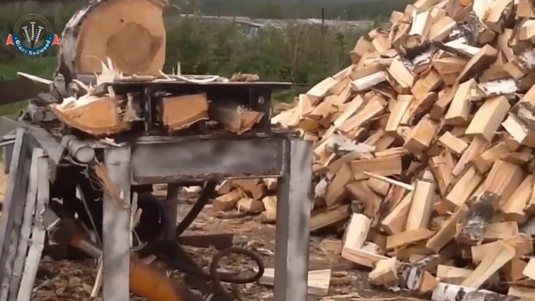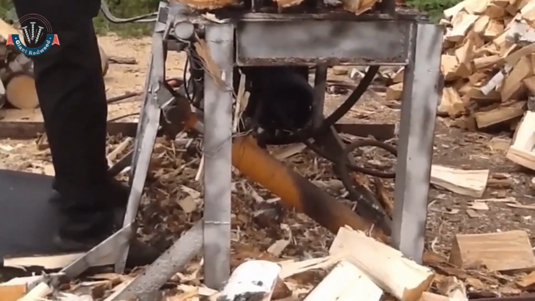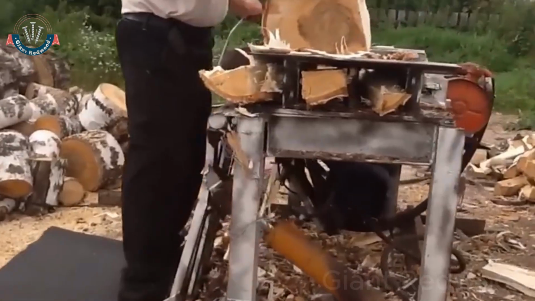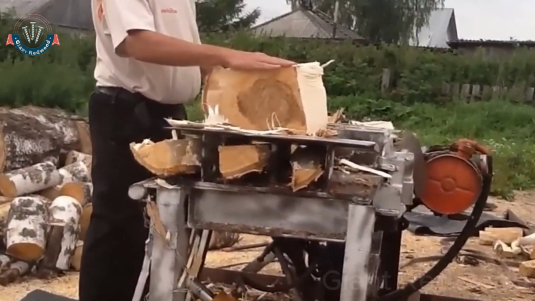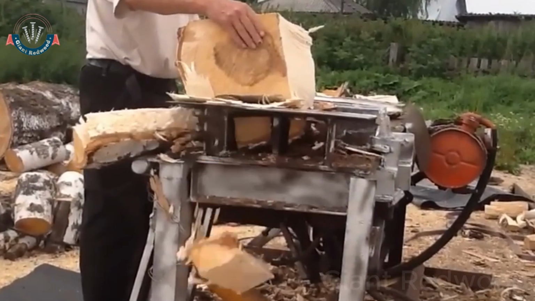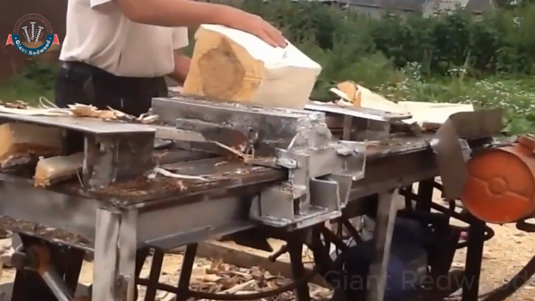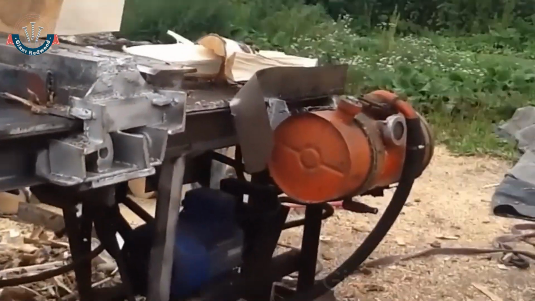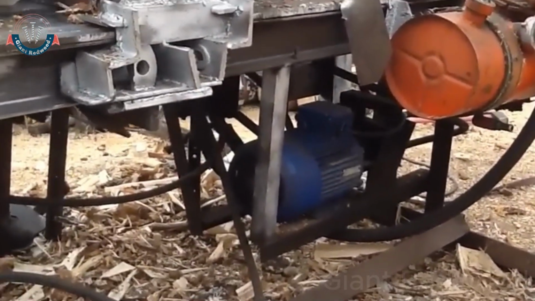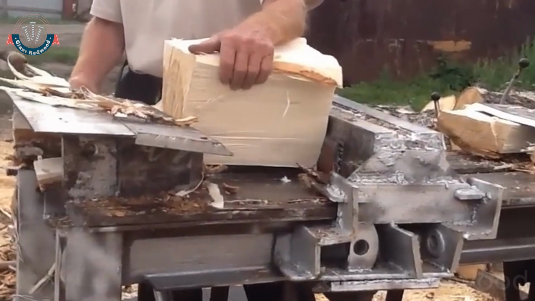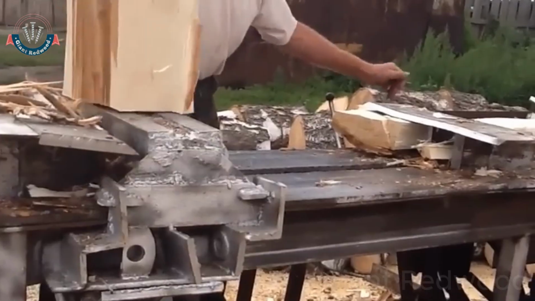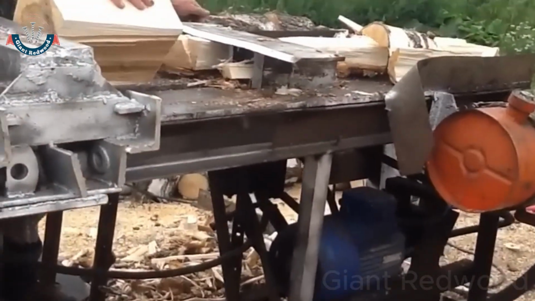To illustrate the practical use of manual firewood processing machines, consider the following scenarios. Case Study 1. Rural homeowner. John, a homeowner in Vermont, heats his home with 3 cords of firewood annually. He uses a $200 manual hydraulic log splitter to process logs from his 5-acre woodlot.